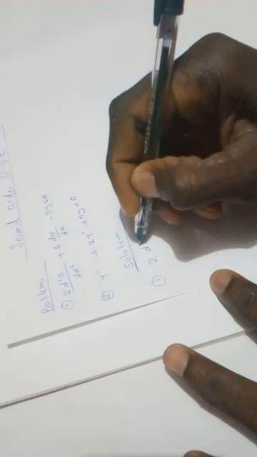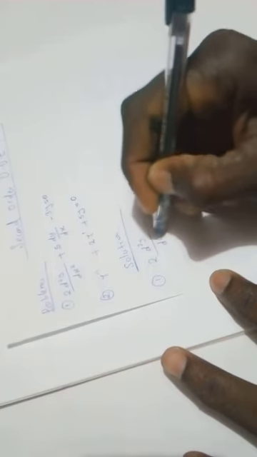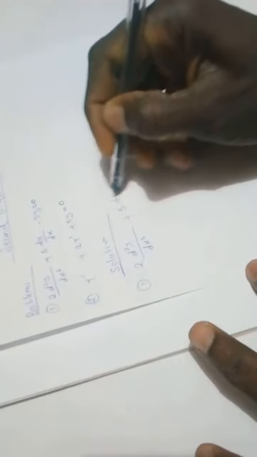Now, the first question is 2 d squared y over dx squared plus 5 dy/dx minus 3y equal to 0. Don't forget our aim, we are going to get a root. Like I said, we are going to solve like a quadratic equation. So there will be a way we are going to write the roots for different cases. Let's try for this case.